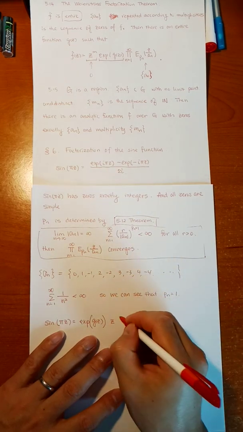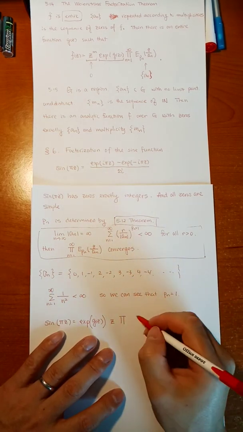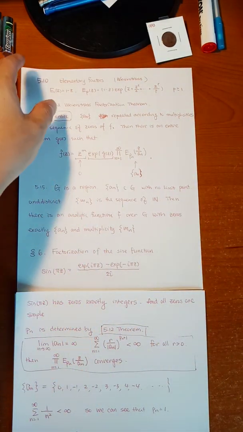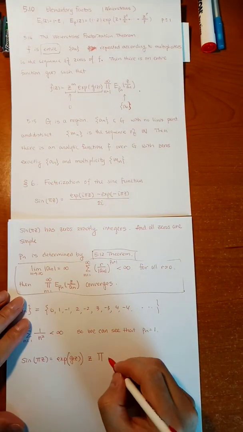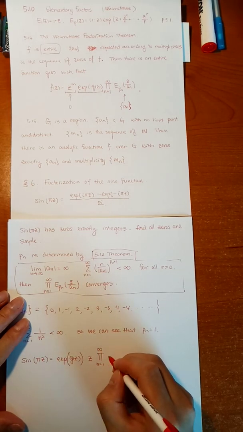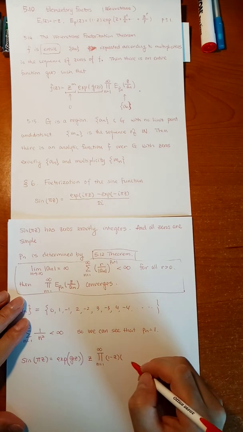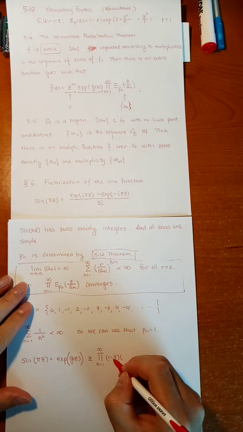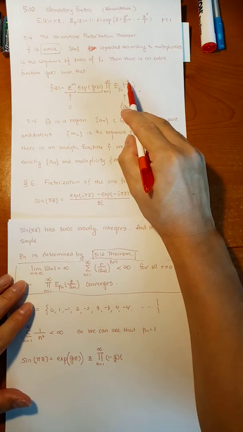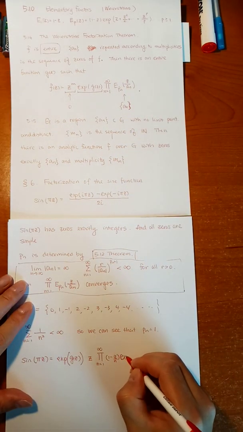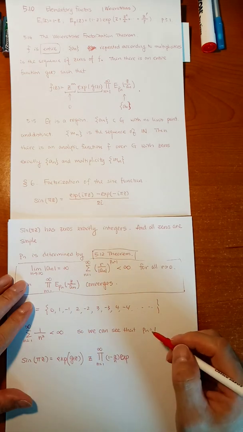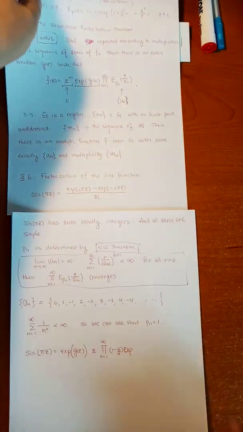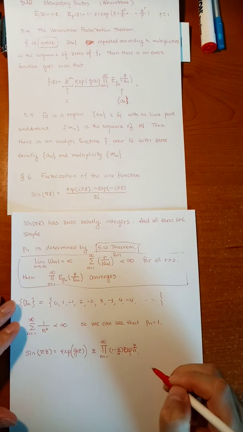So it's just z to the power 1, times an infinite product, n from 1 to infinity, of 1 minus z over n, not z over a sub n, and the exponential of z over n.